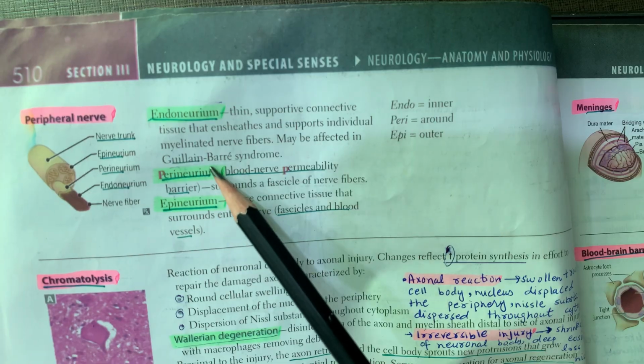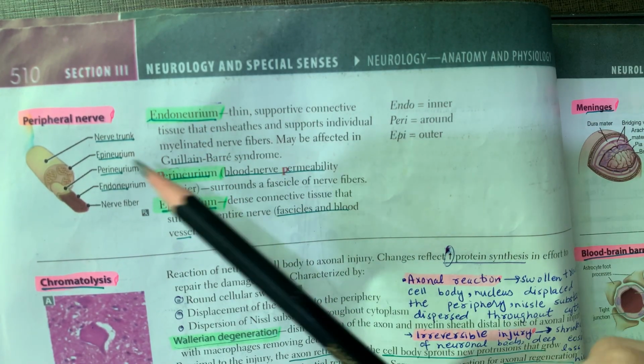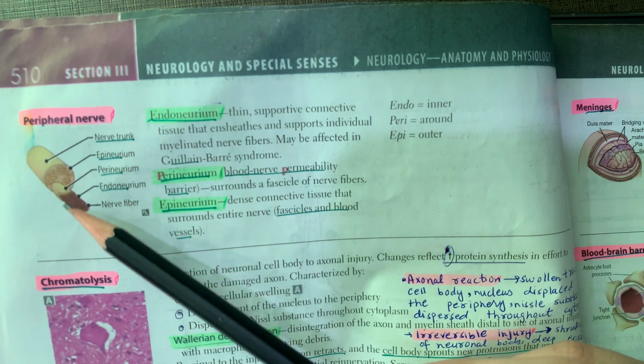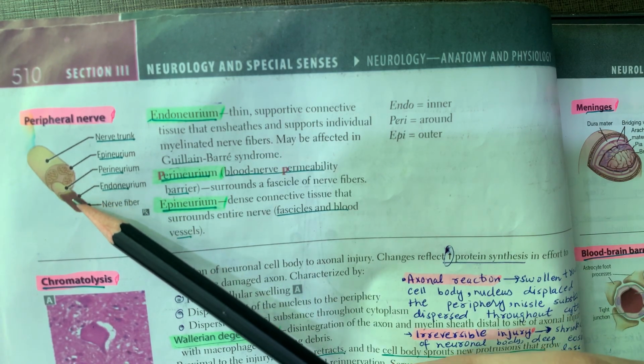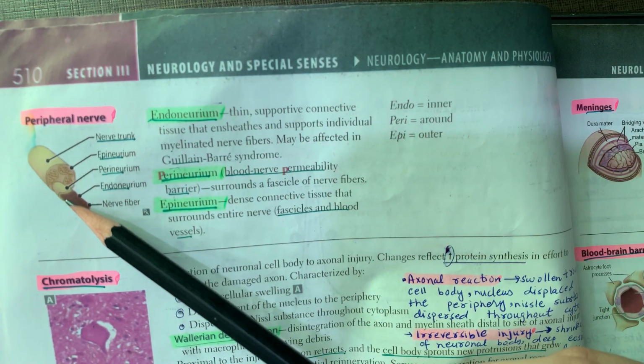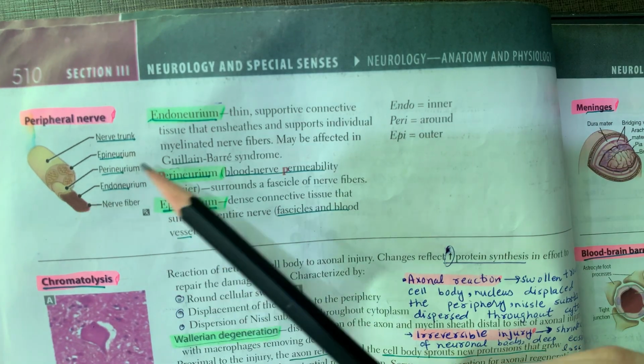So what gets affected in Guillain-Barré? Endoneurium, the innermost layer, gets affected in Guillain-Barré syndrome. Next, after endoneurium is the perineurium. It is basically a blood nerve permeability barrier. Perineurium, permeability barrier, and it surrounds a fascicle of the nerve fiber. A fascicle of nerve fiber is surrounded by perineurium.